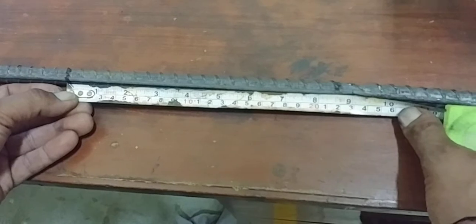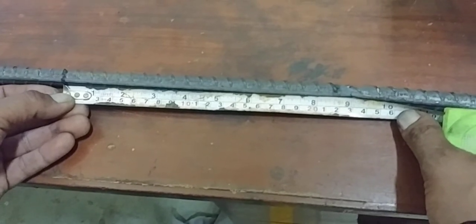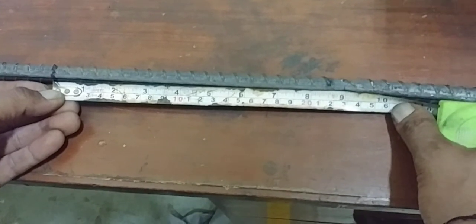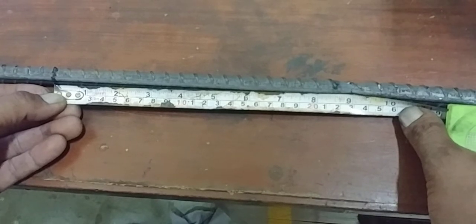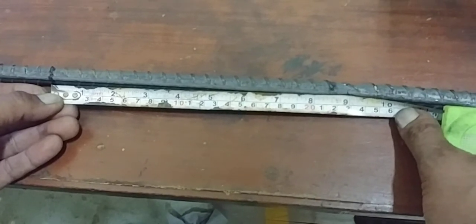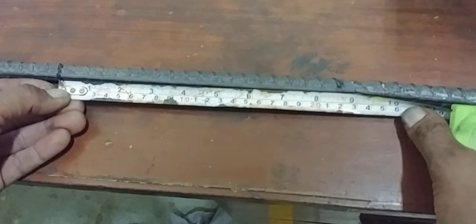So that's all from my side. I will share the stress strain curve graph with you guys, and then you can find out the stress at different points. Thank you so much.